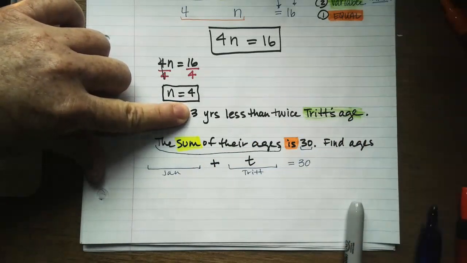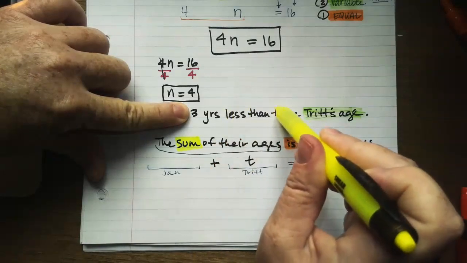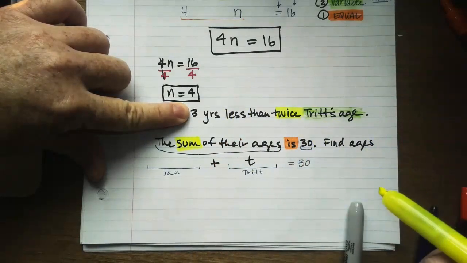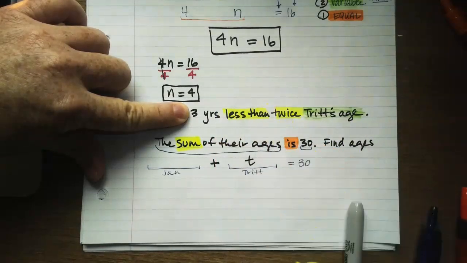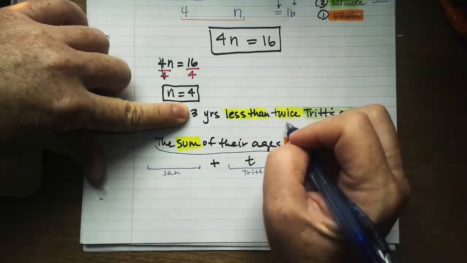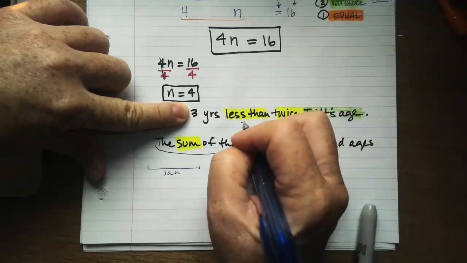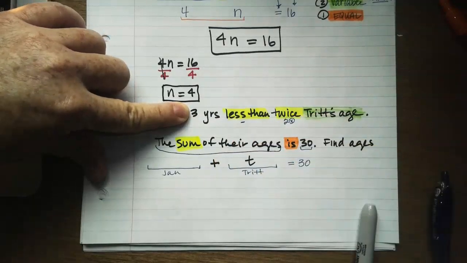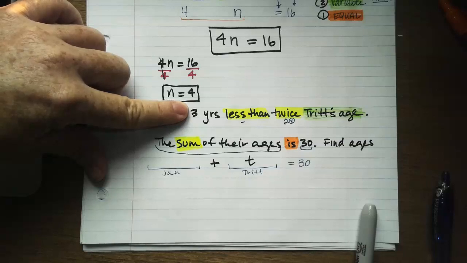So I'm going to identify the operation. I have twice, which means multiply by 2, and I have less than, which means subtraction. So this is 2 times Trit's age, and this is subtraction. Now if you look at your chart on page 12 of your ISN, you see that operations have an order, especially subtraction and division, because they're not commutable.